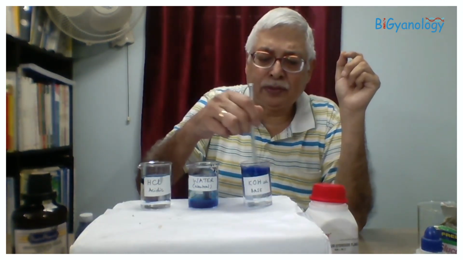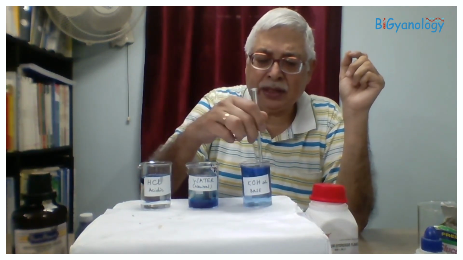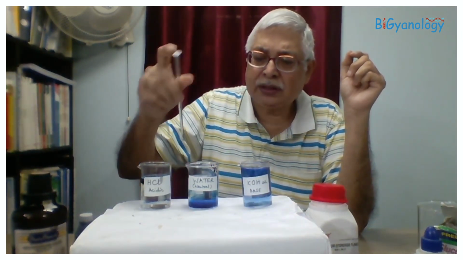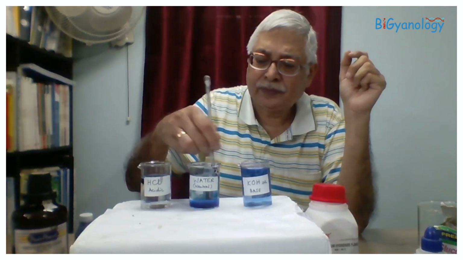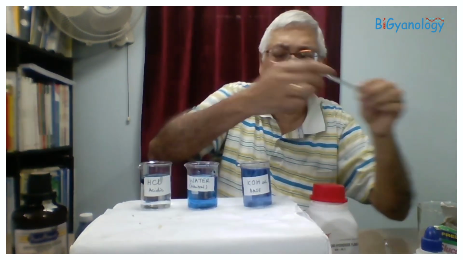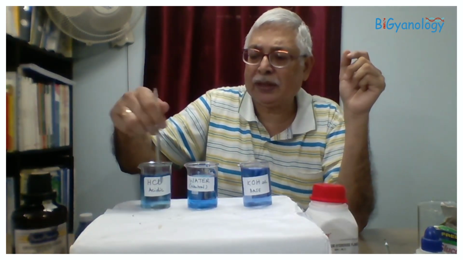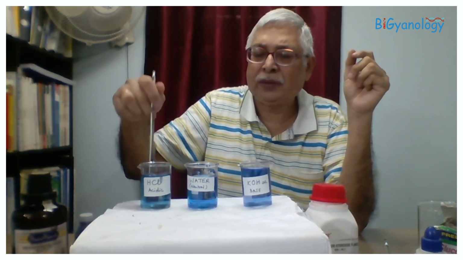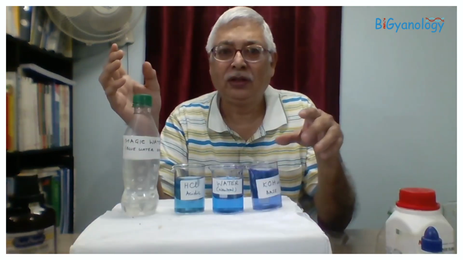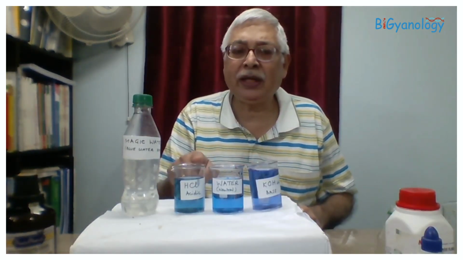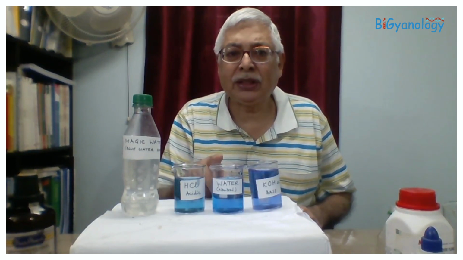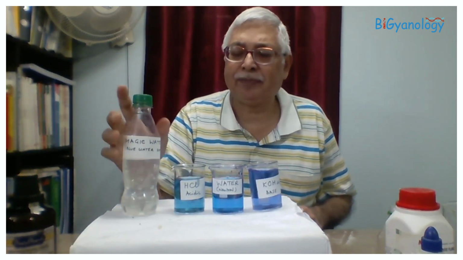So this is blue, this is alkaline medium, this is blue in neutral medium, this is blue even in acidic medium. So methylene blue is normally blue in color, but strangely when we give it with the help of glucose, this changes color. Methylene blue is blue in all three: neutral, acidic and alkaline medium.